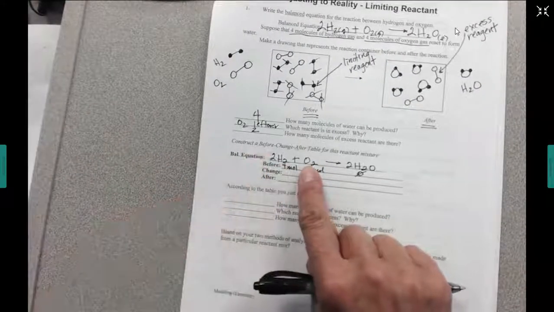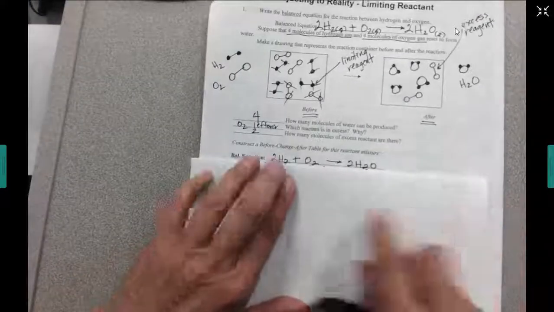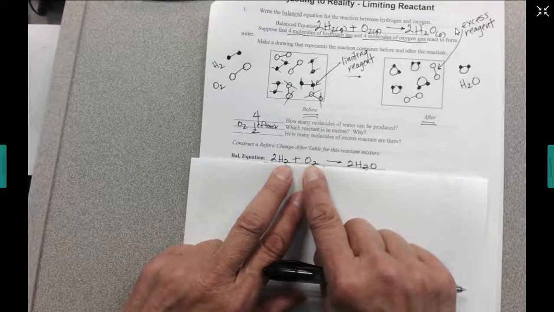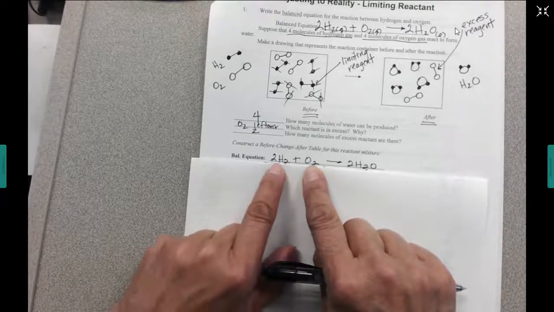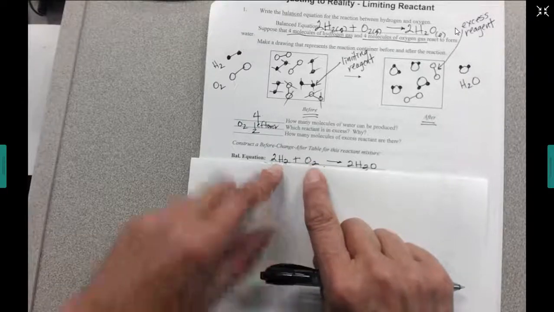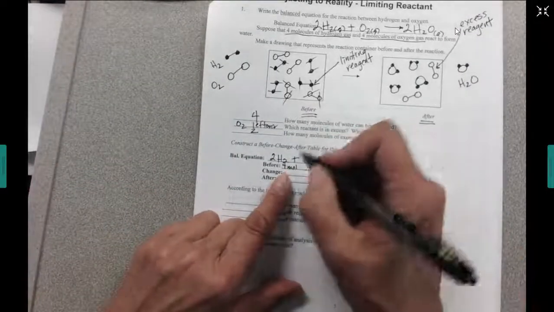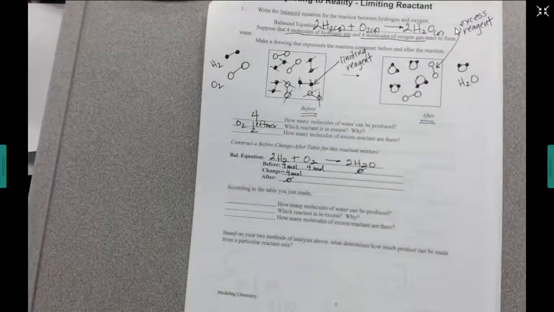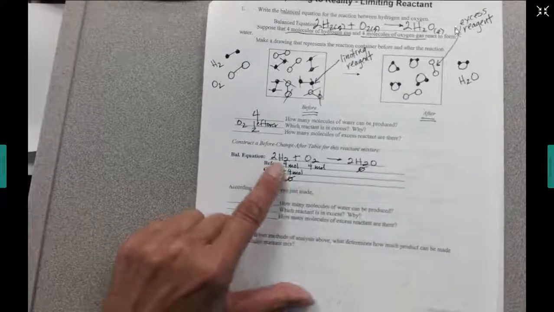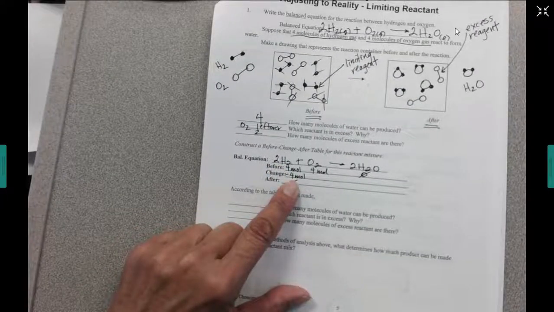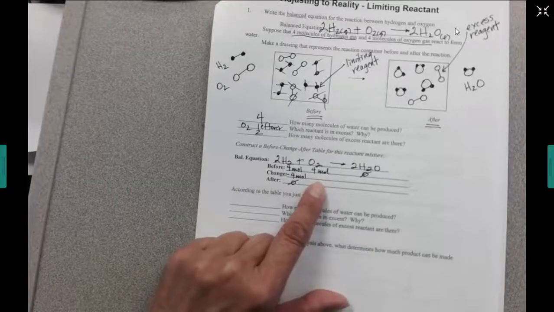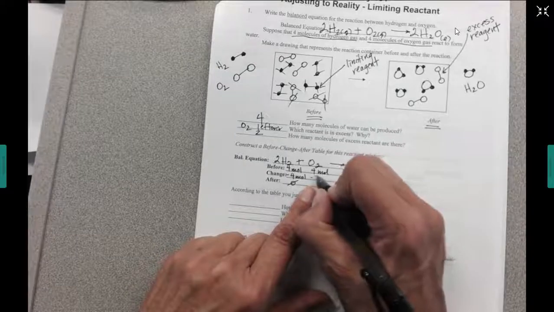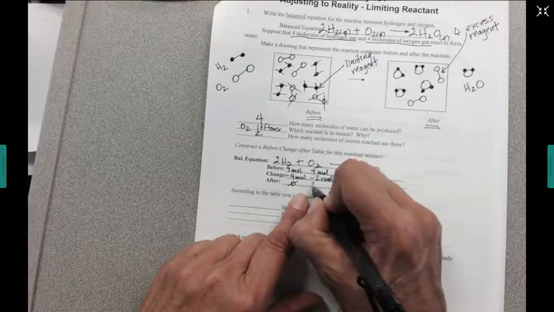Looking at just the balanced equation. If I had equal amounts of both things, which would get used up first, the hydrogen or the oxygen? Hydrogen would get used up first because for every 2 of those, I only use up 1 oxygen, right? So if I got 4 of those, I would have used up all 4 moles. I would have 0 left over. If I use up all 4 molecules of my H2, and I only need half as many of the O2, how many of those would I use up? 2. So minus 2 molecules. That means I'm going to have 2 left over.